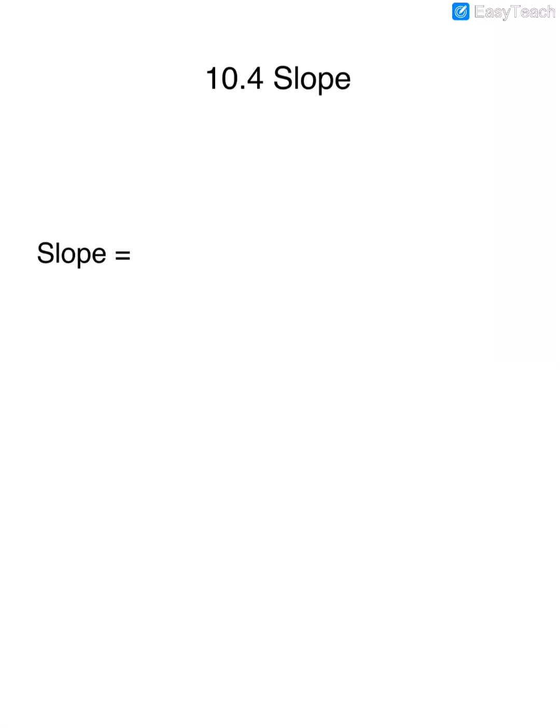10.4 Slope. Slope refers to the incline or the steepness of a line. There are three different methods that we can use to find the slope of a line. One is by counting, one is by using the slope formula, and another one is from the equation. For slope, we use the letter M to represent the slope.